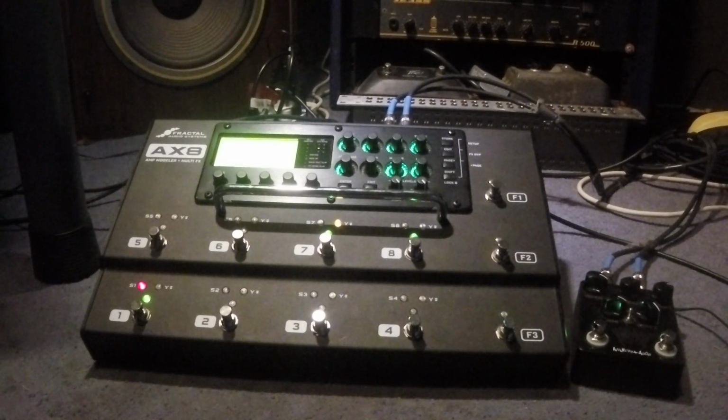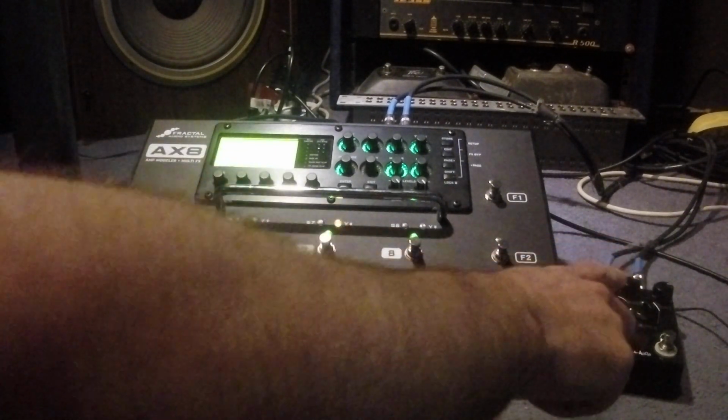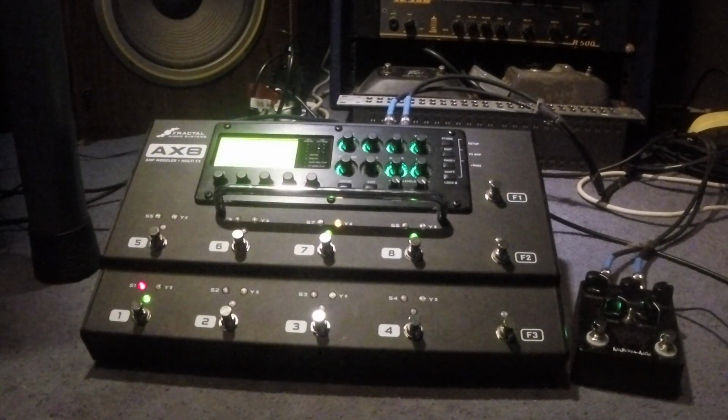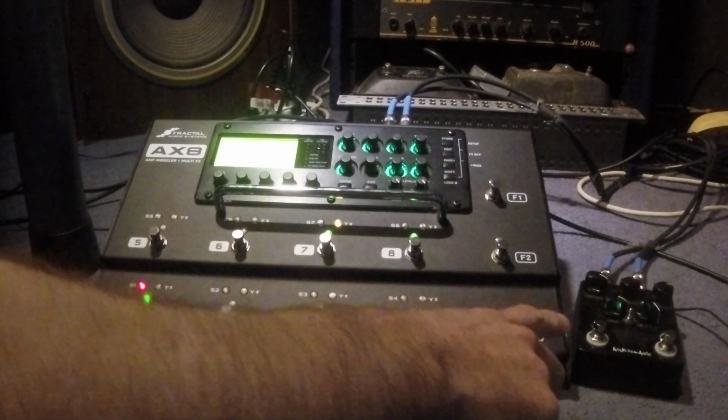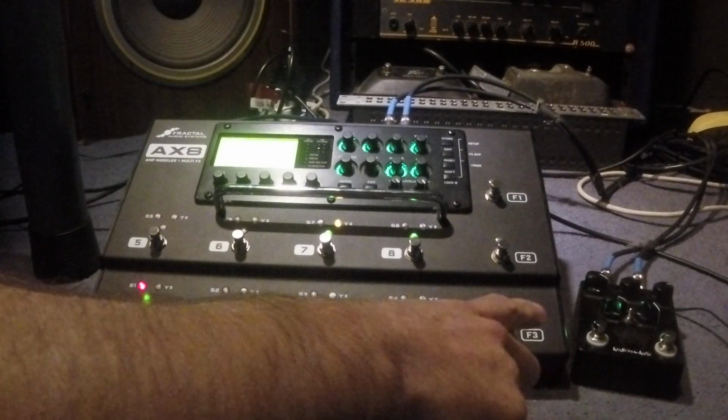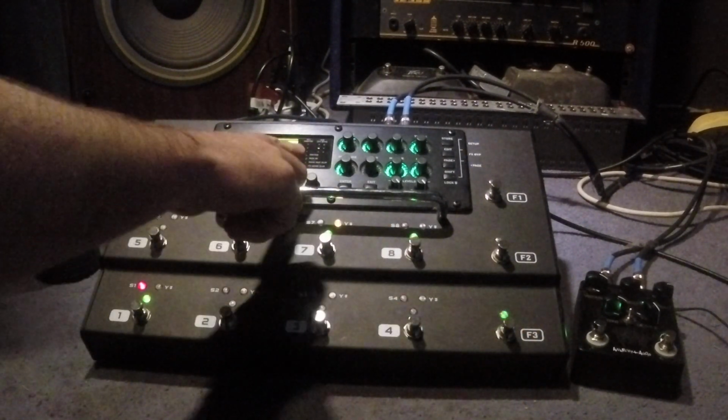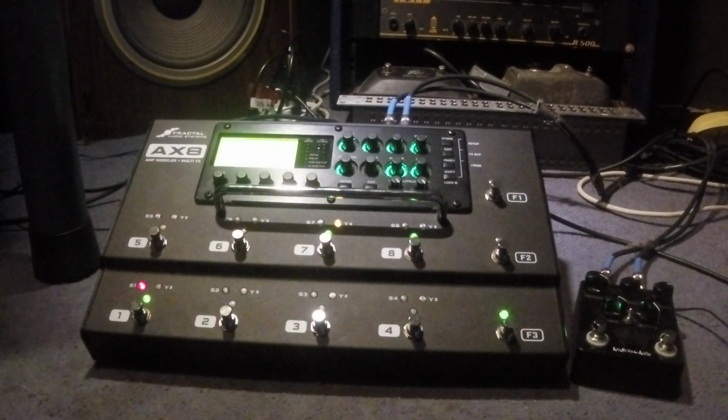And then that way, if I was playing a gig and I wanted a couple of different drive sounds, I can tweak them here on the pedal without having to dive into the menu. Really easy. The only other thing to take into consideration is that you set up your analog pedal so that the output of the pedal isn't clipping input 2. That's not going to sound good if you do that.